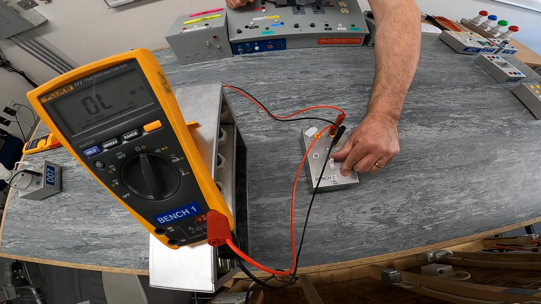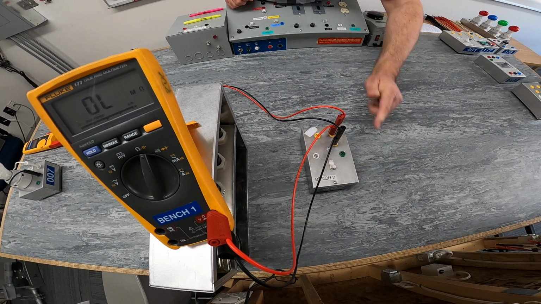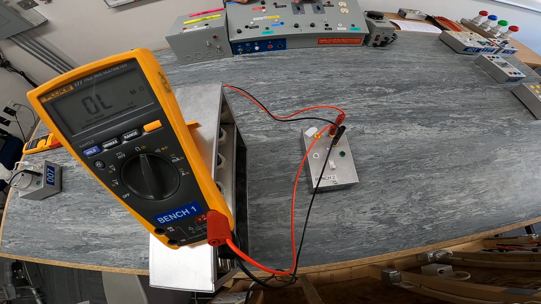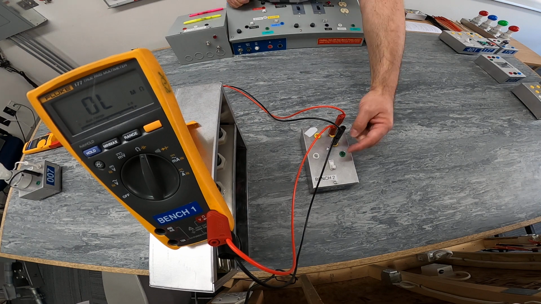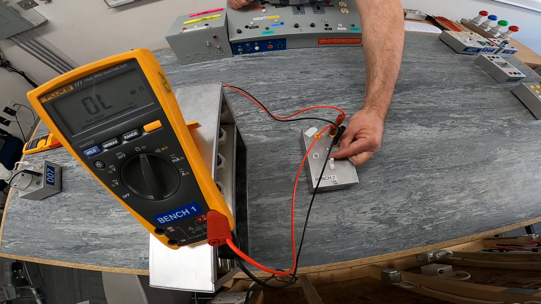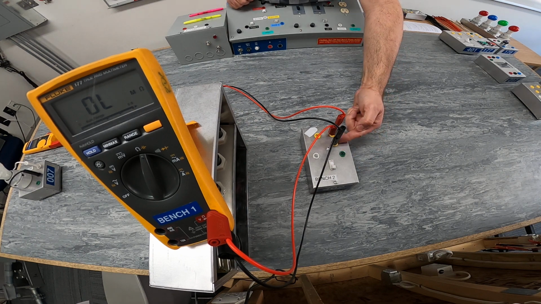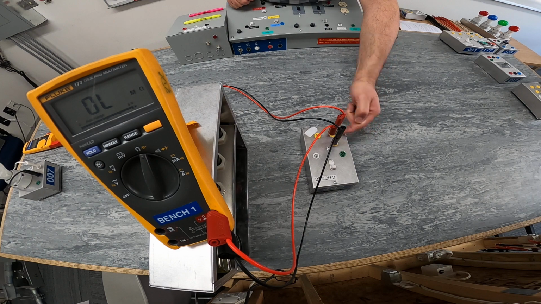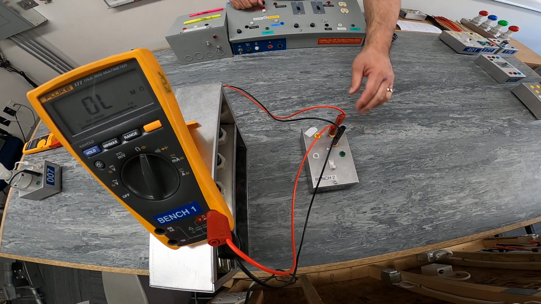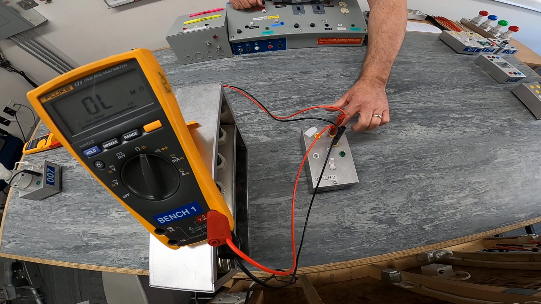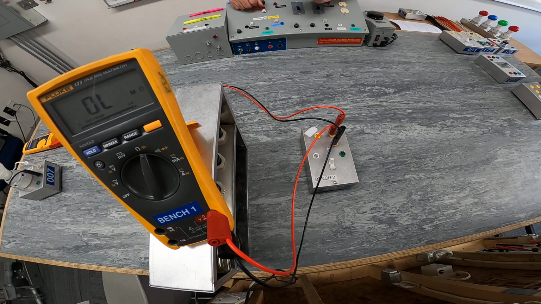I'm going to change the position of the switch to the other position. We still have an open. So in either switch position here, there is no connection between these 2 terminals. There is always an open between these 2, never a connection.